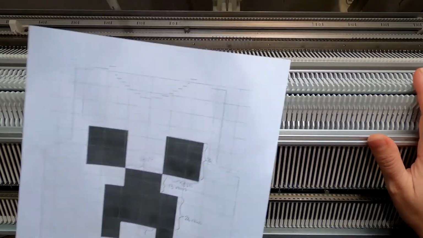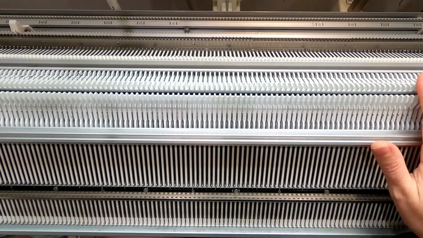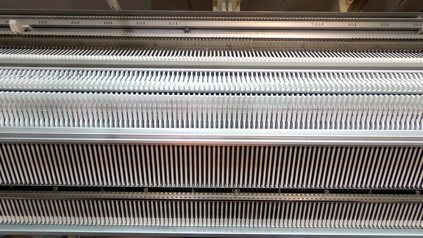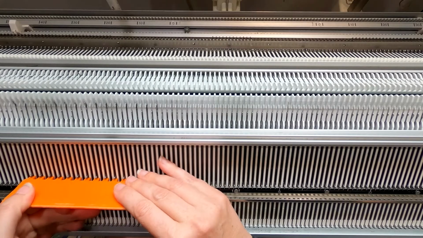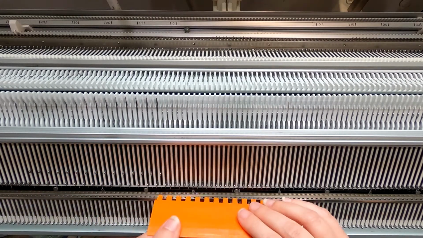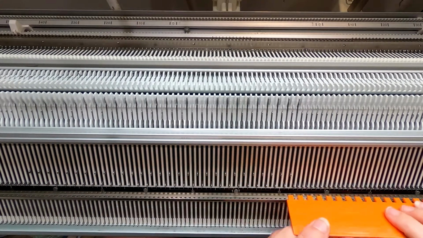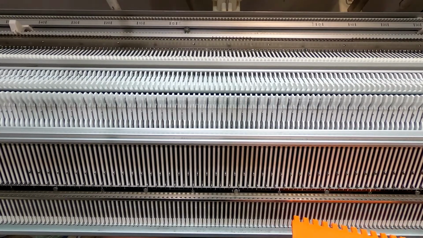Okay. So I'm supposed to cast on from left 45 to right 45. So I'm actually going to pull up the needles from left 45, every other needle, up into right 44. That way I will be observing the needle roll.